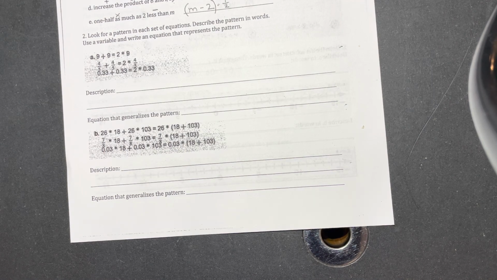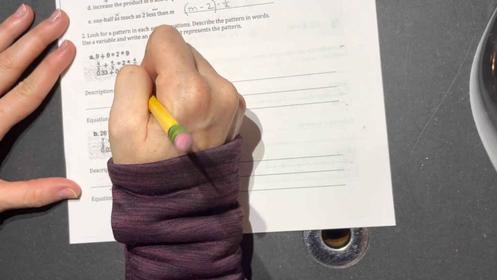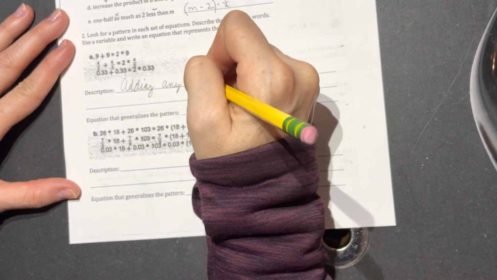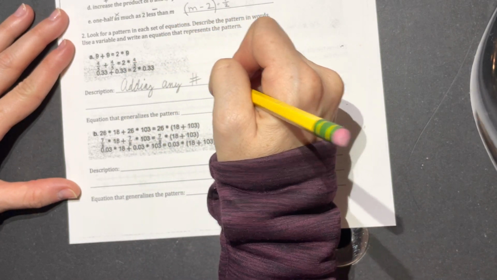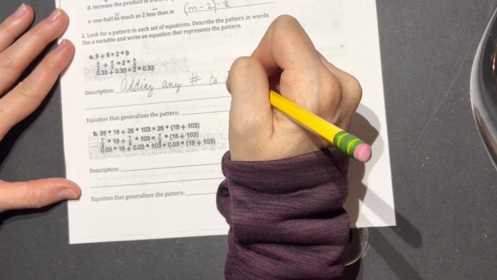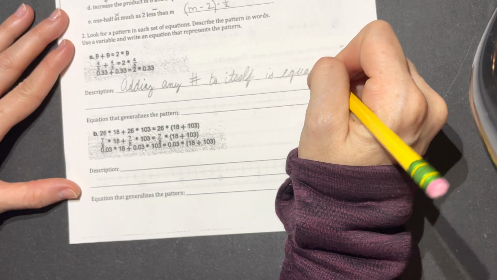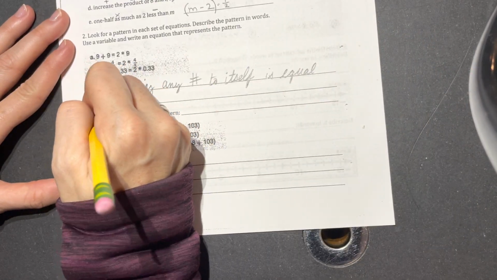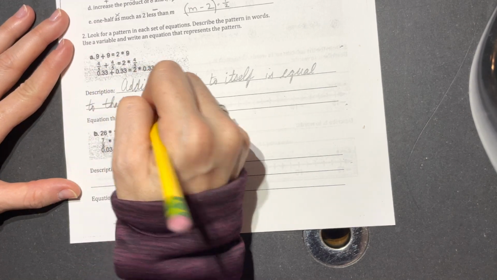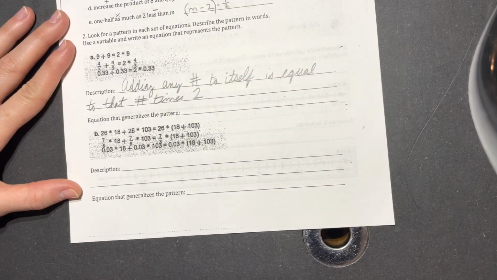So we can just say that adding any number to itself is equal to that number times 2.